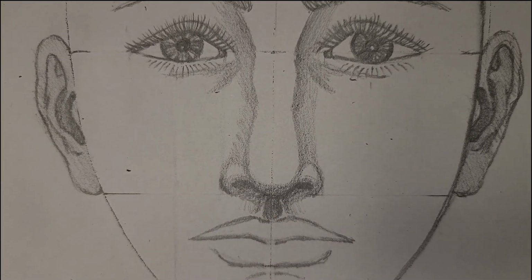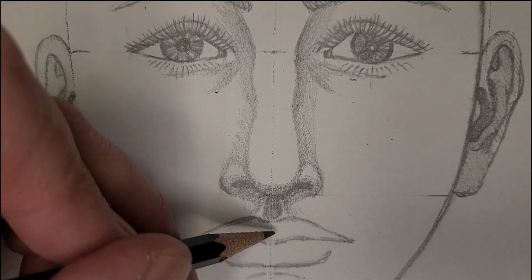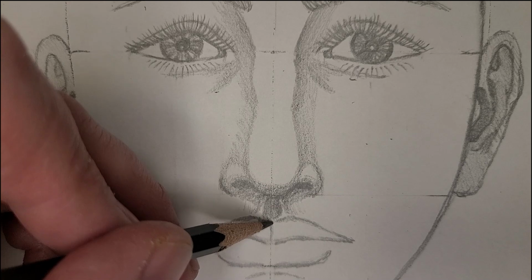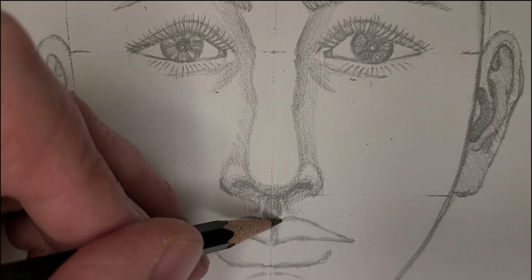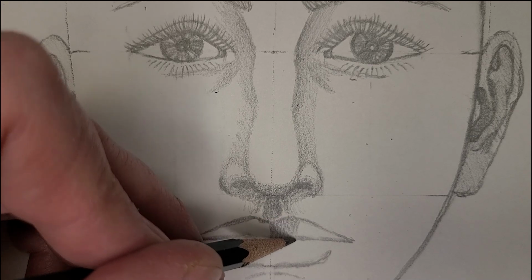All right, now for the lips, the upper lip actually angles inwards. And so the upper lip is pretty much all going to be in shadow. So I'm going to throw kind of a medium shadow over the upper lip. It's going to tilt my lines as I'm drawing the shadows.